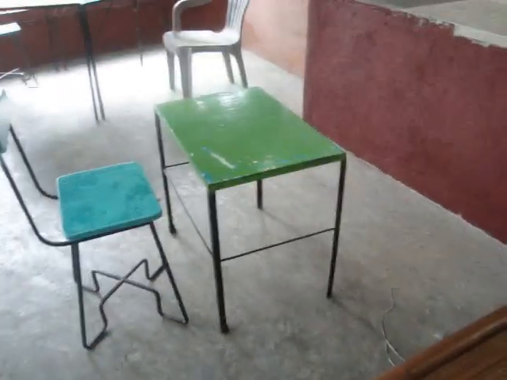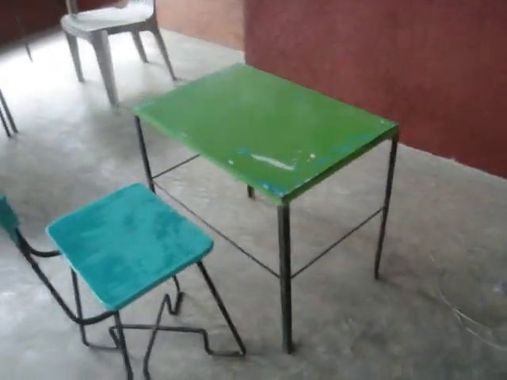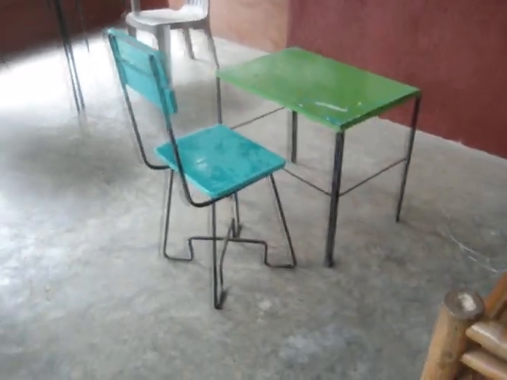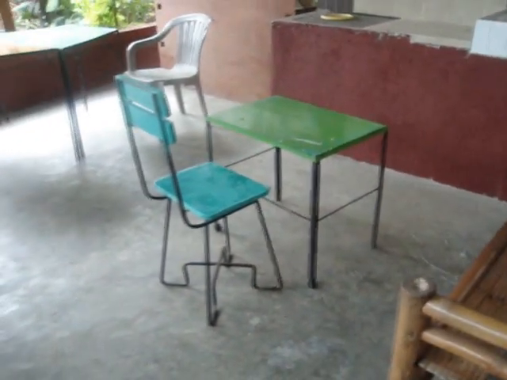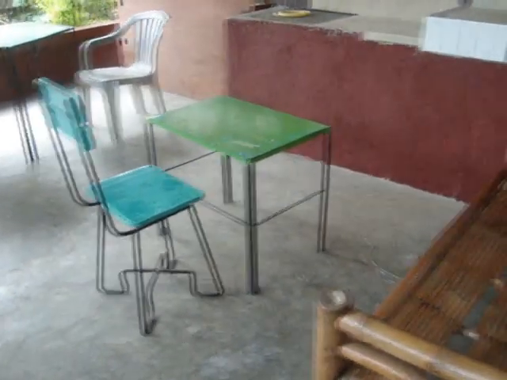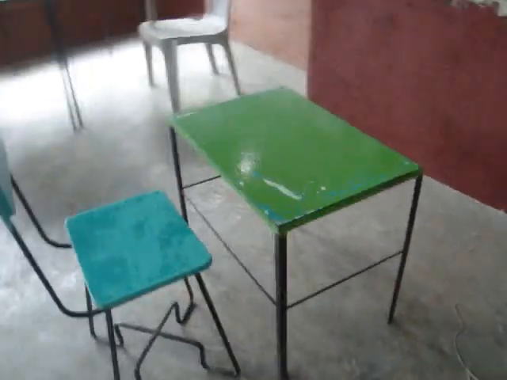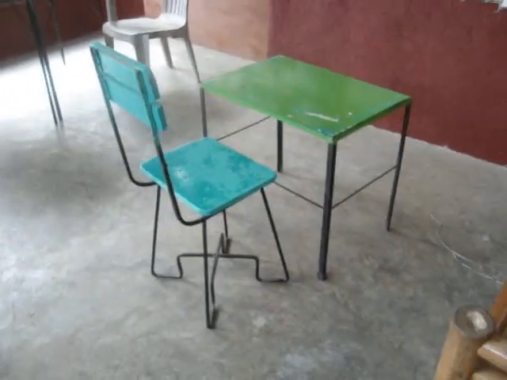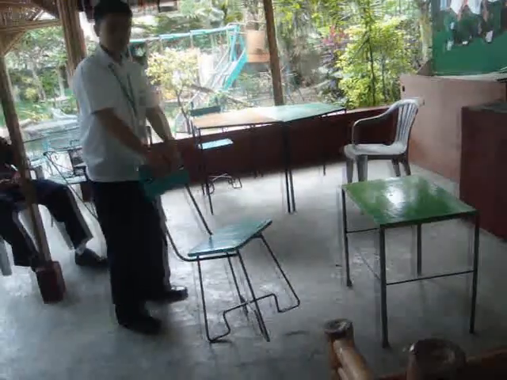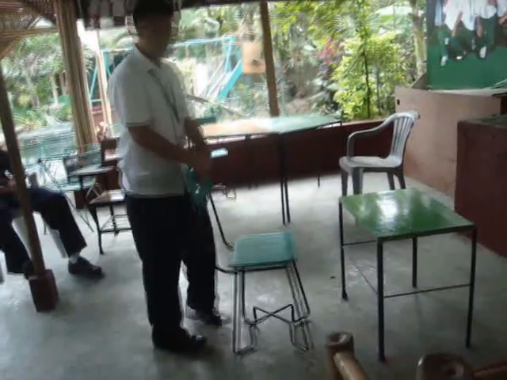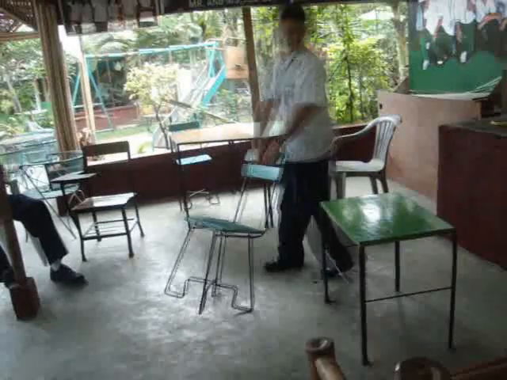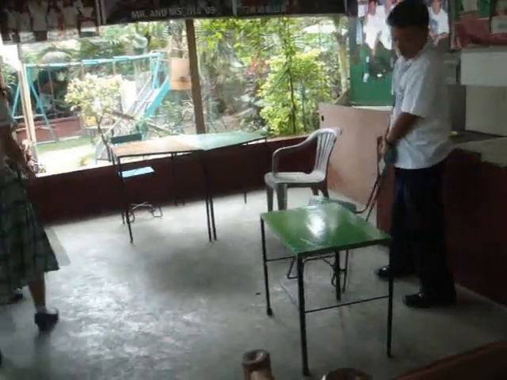Okay, now I'm going to explain it, but because it's not easy to explain with a ghost video, I'm going to explain it in the real video so you can understand it and you will not be confused. As you can see now, the boy is pulling the chair and putting it somewhere else.